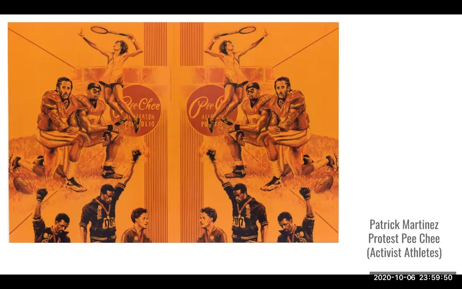So what Patrick Martinez does is he paints the peachy label, which is creating a type of texture in itself, a smooth texture, to remind us of what a peachy trapper keeper portfolio folder looks like.